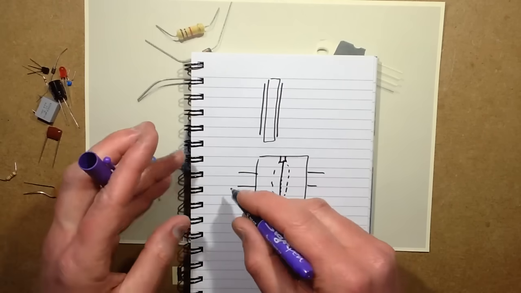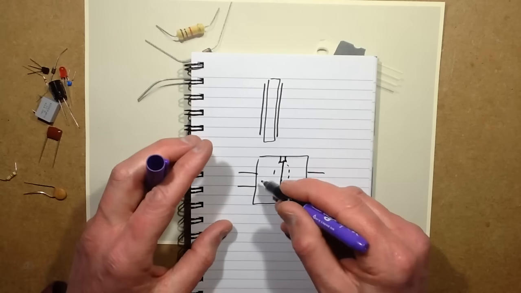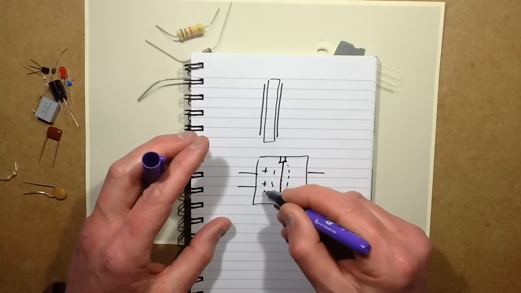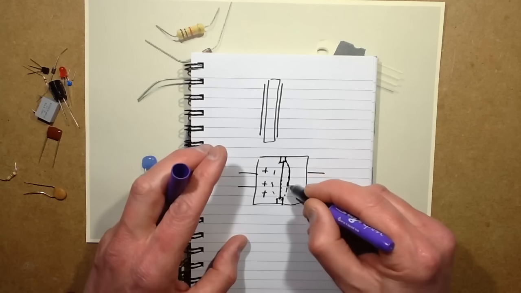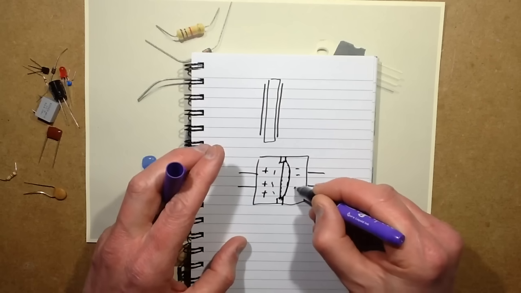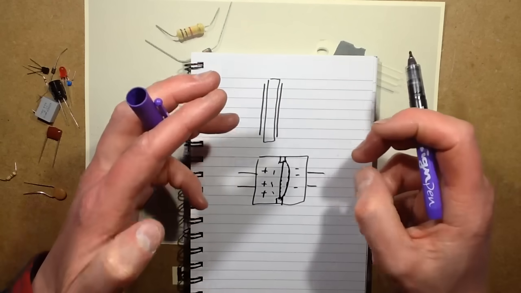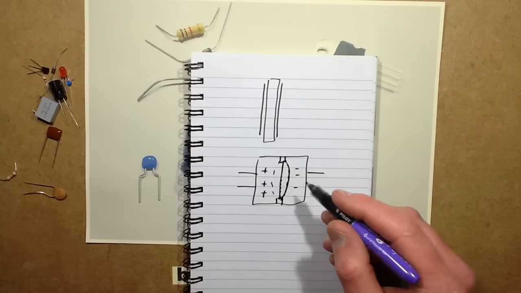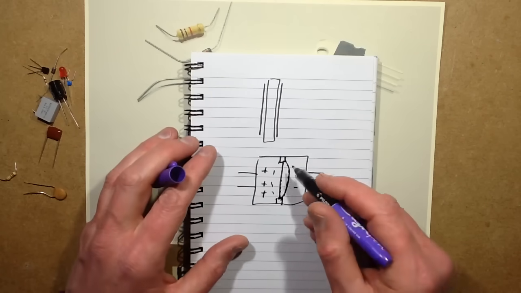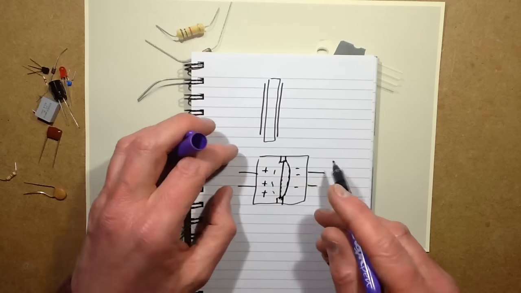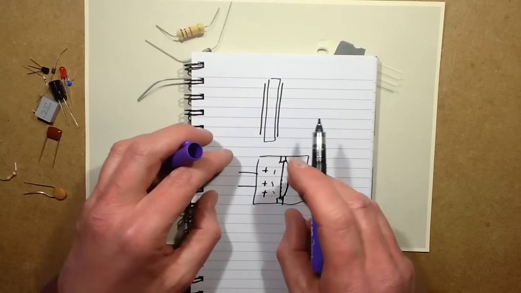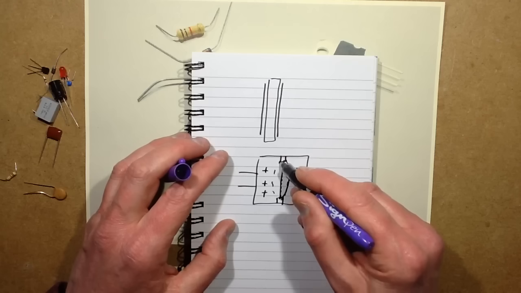So if, say for instance, you connect it across a battery, the positive charge would flow in at this side and it would cause it to flex over to the negative side. It doesn't actually physically work like this, but this is a good way to describe it. And if you reverse the polarity, that amount that had filled up would then be pushed out the other side and it would flex the other way.